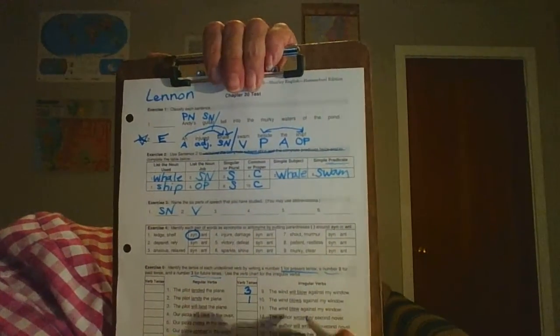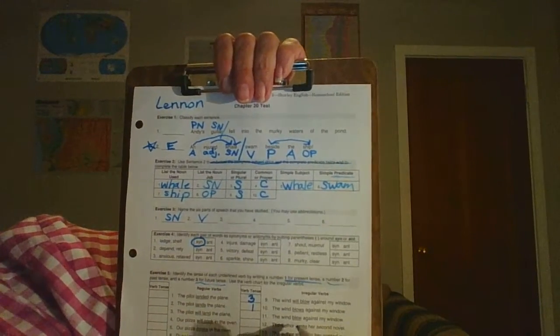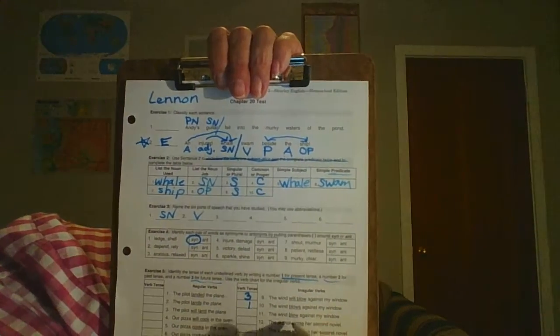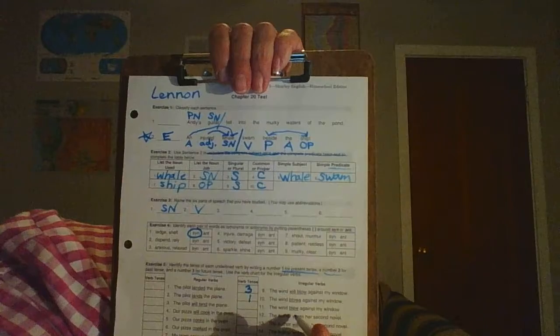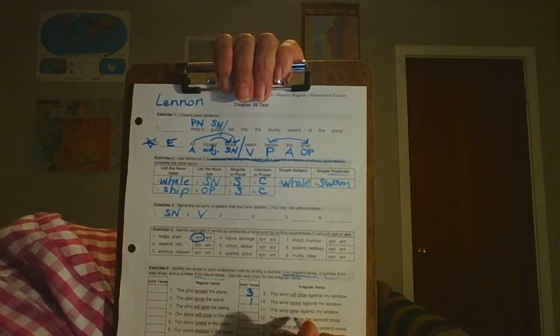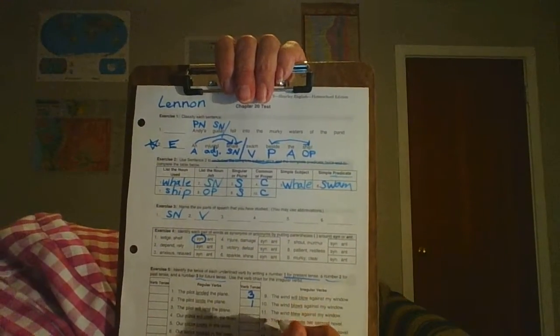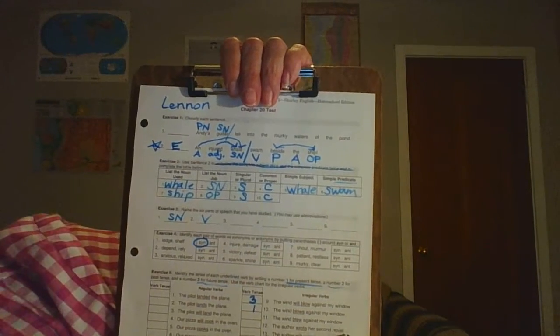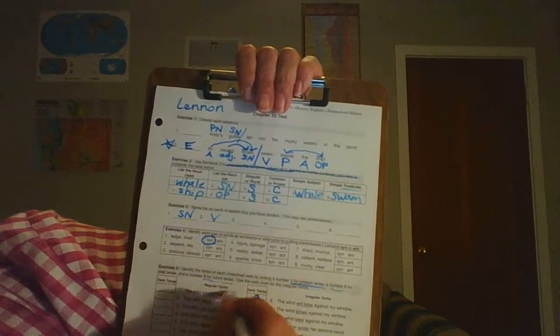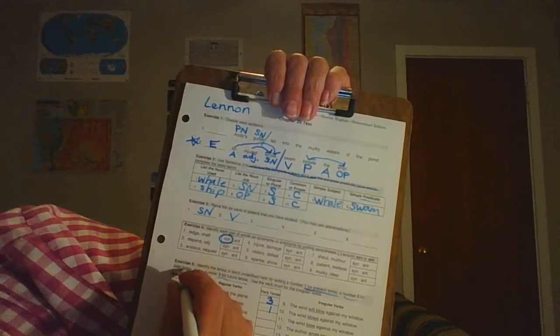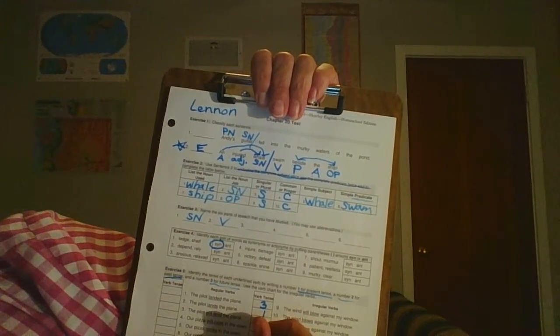Now remember, irregular verbs happen when the past tense changes the word a little bit. And that's what happened here. It's not the wind blowed against my window. It's the wind blew against my window. So that is a past tense verb. And put number 2.